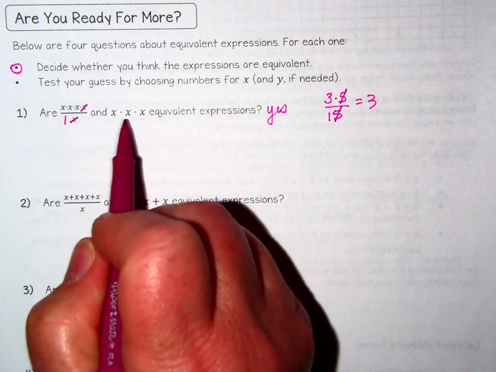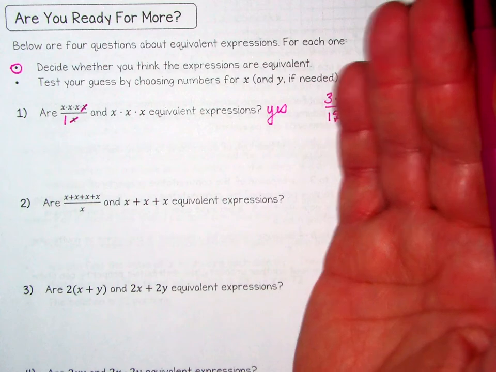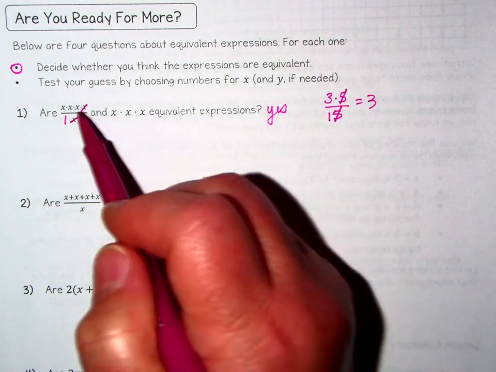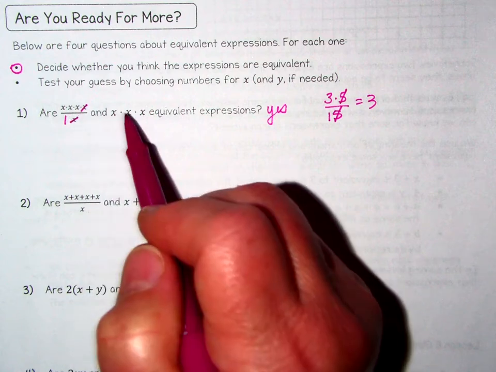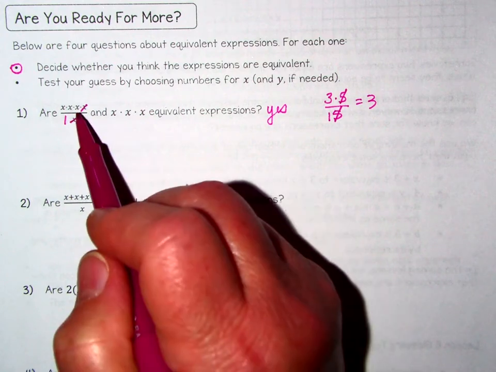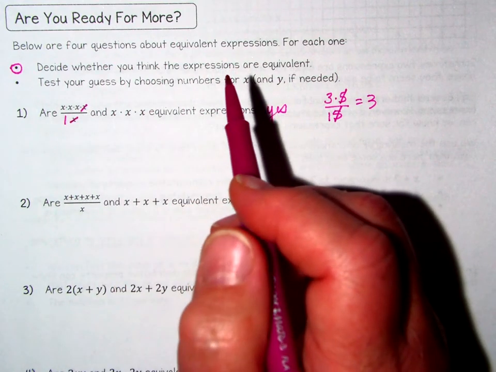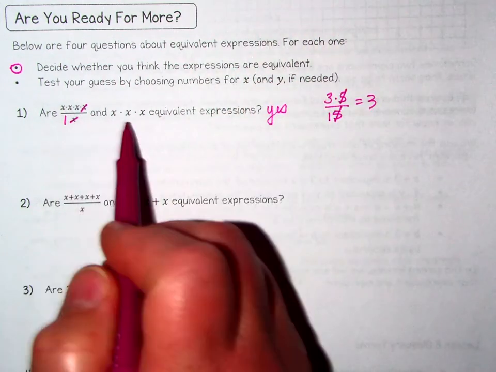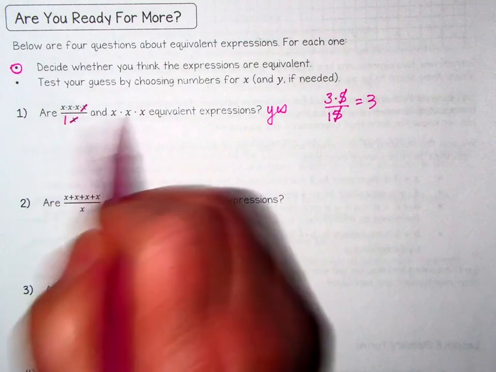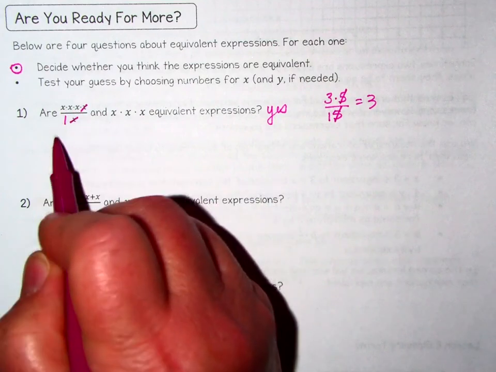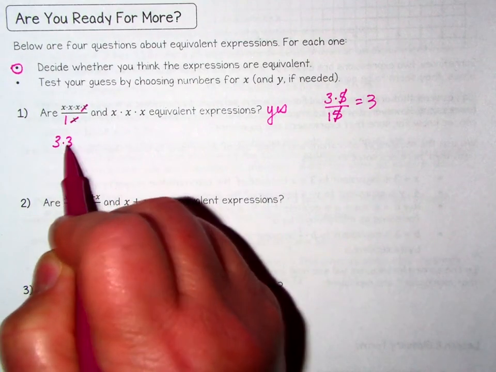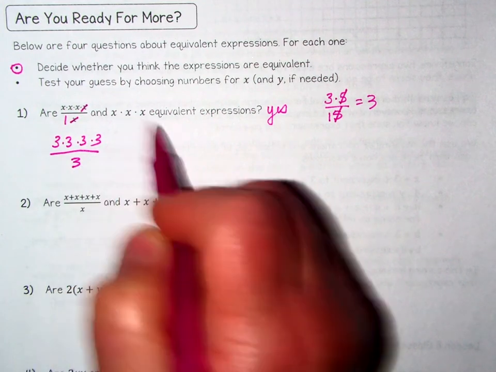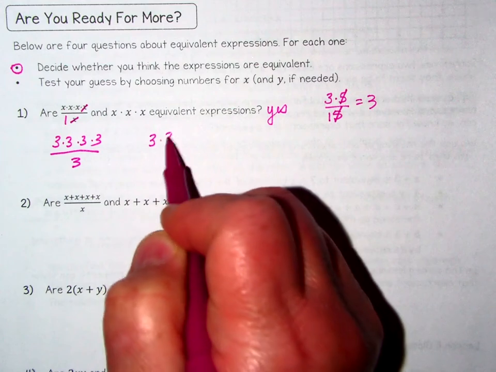I'm going to caution you when you're substituting a number in for a variable to test whether an answer is correct or equivalent, try not to use 2, because there's situations where 2 will work and the expressions won't necessarily be equivalent, and that's because 2 plus 2 is equal to 2 times 2. So let's use 3 instead. I'm going to test these when x equals 3. So the one expression is 3 times 3 times 3 times 3 over 3, and the other expression would just be 3 times 3 times 3.